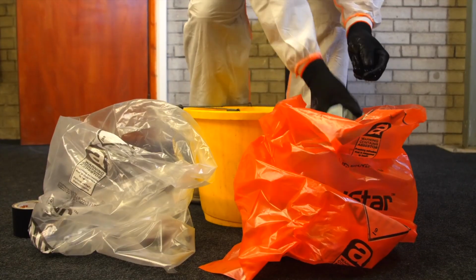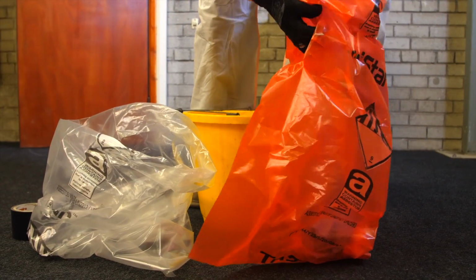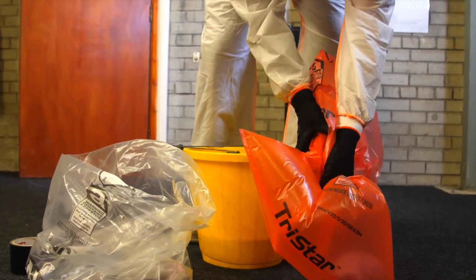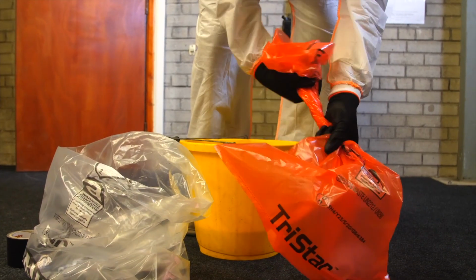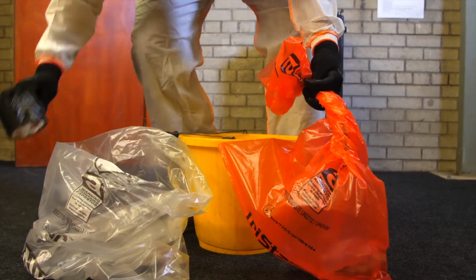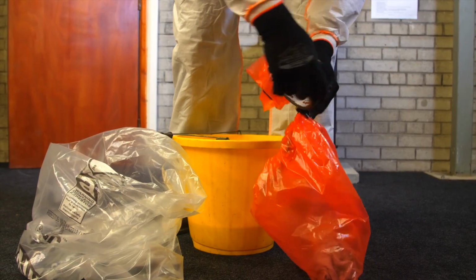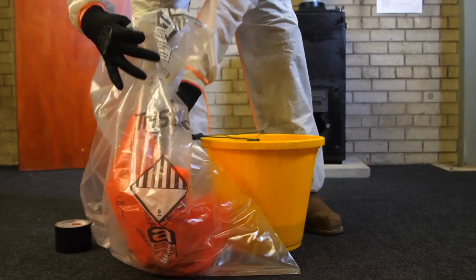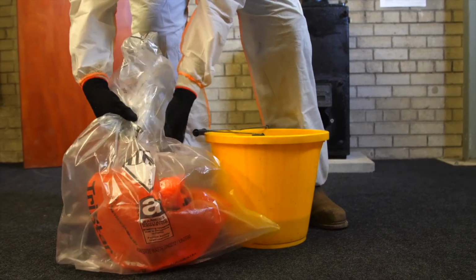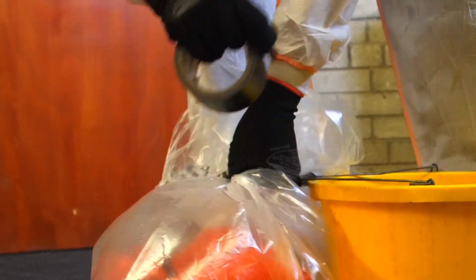Put debris, used rags, polythene sheeting, and other waste in the red inner asbestos waste bag with UN-approved markings and tape it closed appropriately. Put the red inner asbestos waste bag into a clear outer asbestos polythene bag and tape it closed.